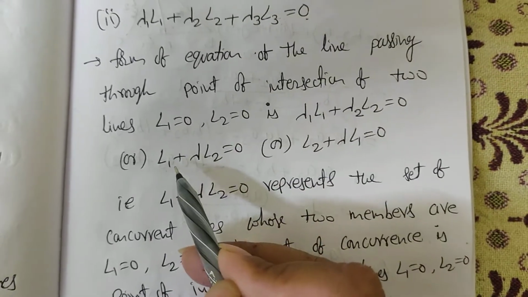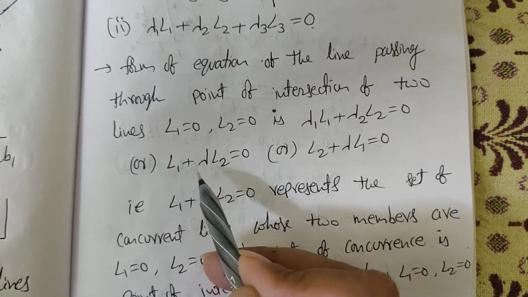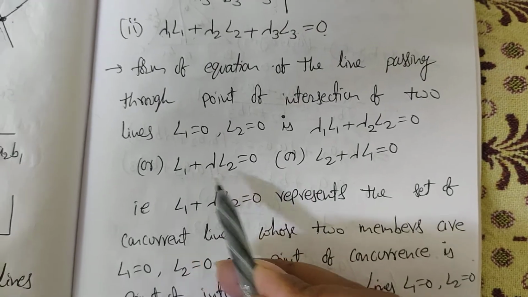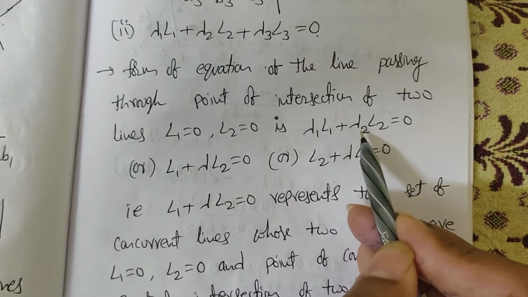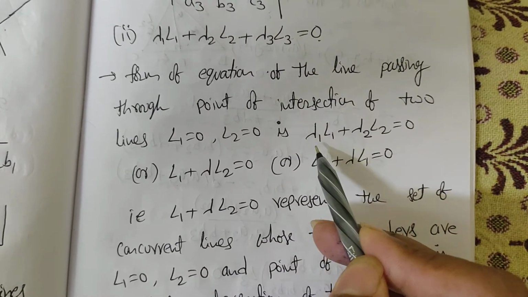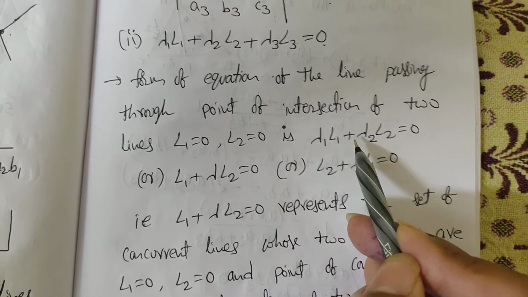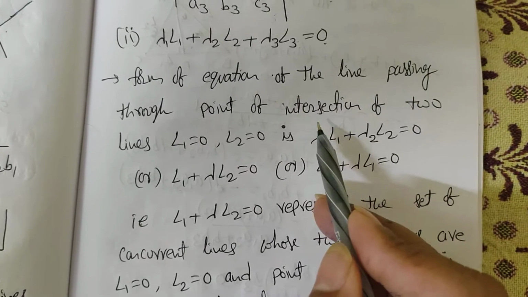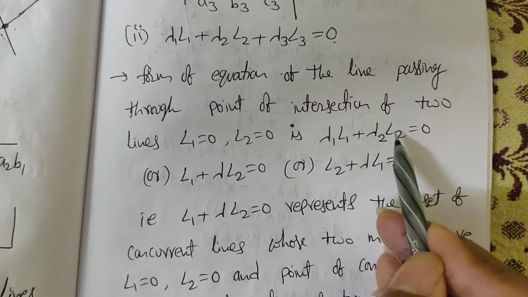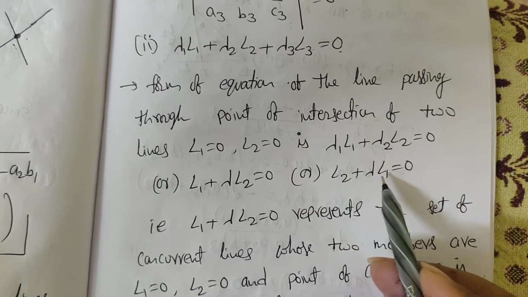Then you get this formula: L1 plus lambda L2 is equal to 0. In other words, if you divide the entire equation by lambda 2, how will it be? Lambda 1 by lambda 2 into L1 plus L2 is equal to 0. Here lambda 1 by lambda 2 we can take as some lambda. Then it will be L2 plus lambda L1 is equal to 0.